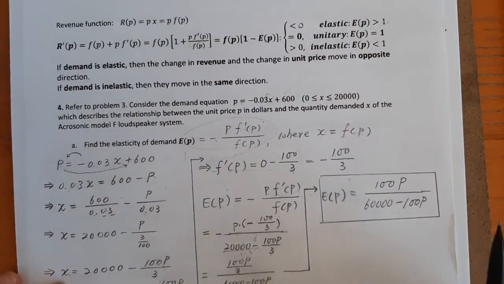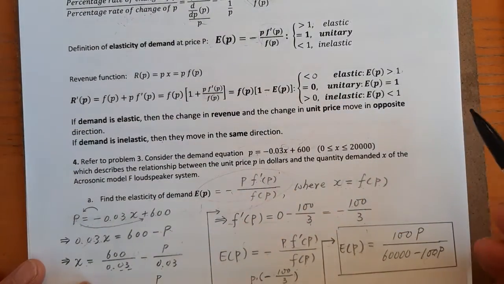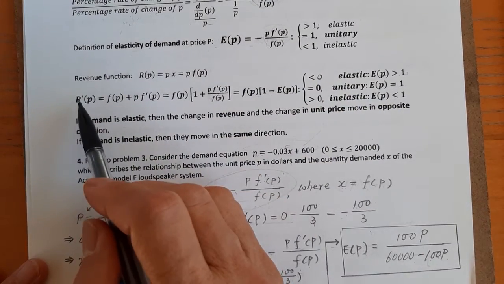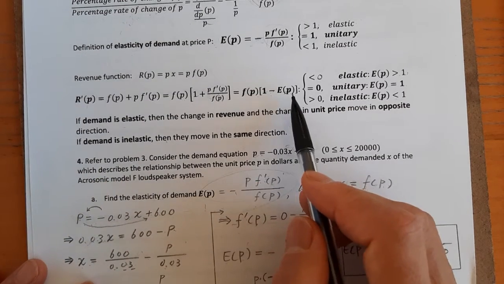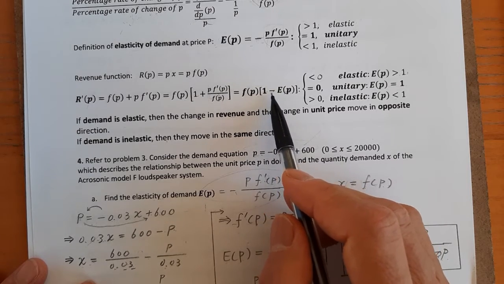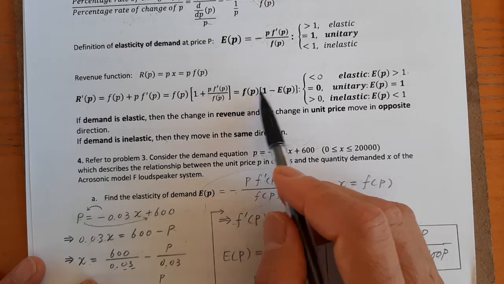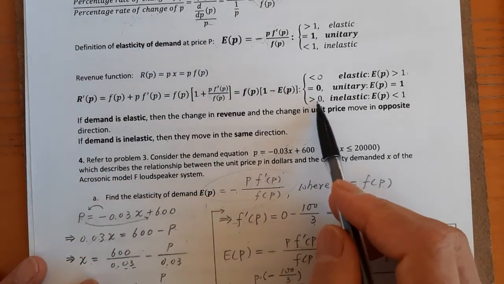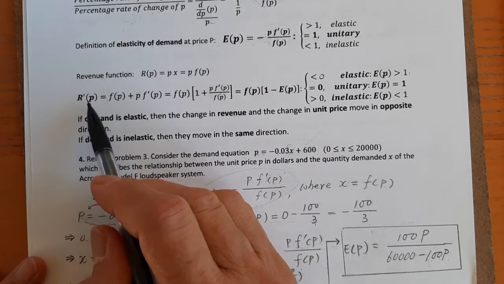If inelastic, that is E of p is less than 1, then R prime of p, the change in revenue, will be positive, because 1 minus E of p is positive, times the quantity, which is positive, is positive. So R prime of p is greater than 0.